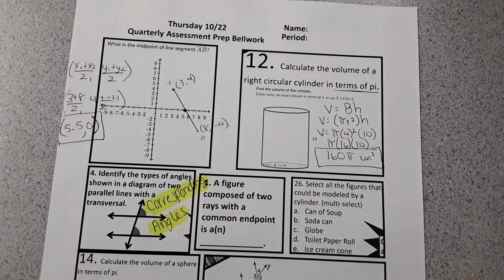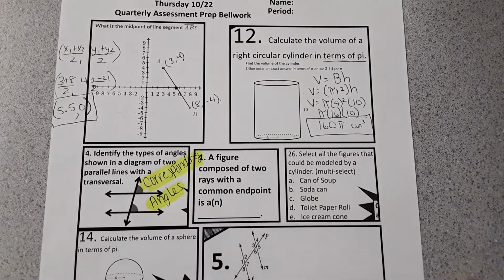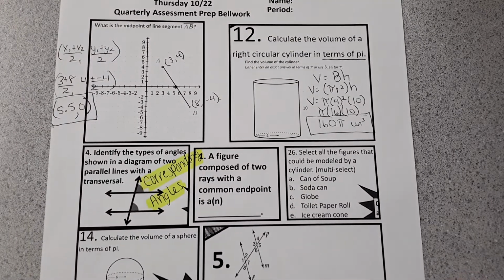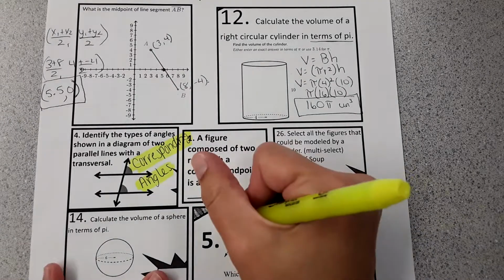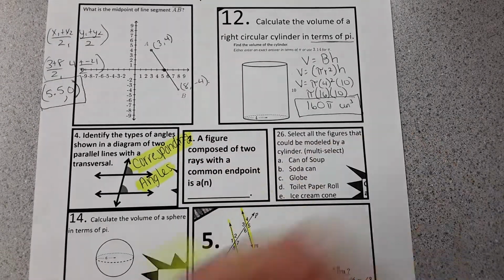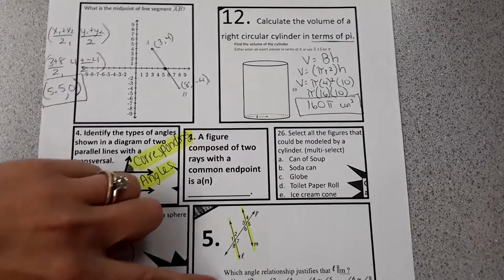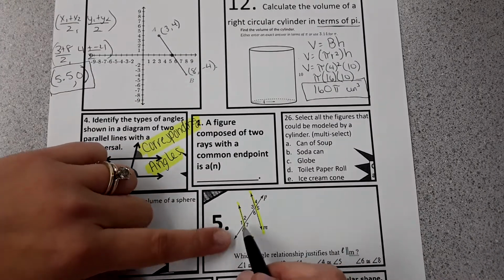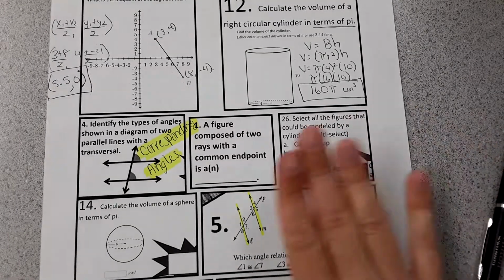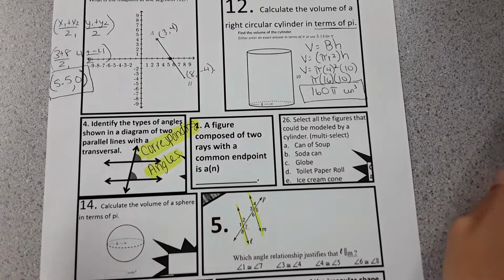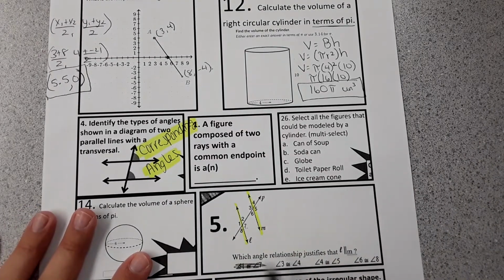Okay, so that's 3. What else? Caitlin? 5. Number 5. Okay. Which angle relationship justifies that line L is parallel to M? Okay, so I'm going to go through the answer choices. It says 1 is congruent to 7. 1 is congruent to 7, but it doesn't prove that those two lines are parallel. That really has nothing to do with the other line, so it wouldn't be able to prove that's parallel.